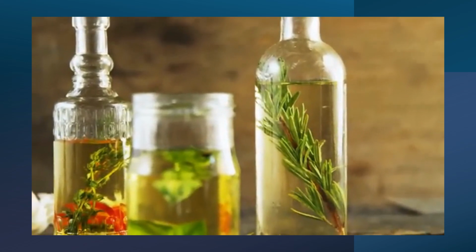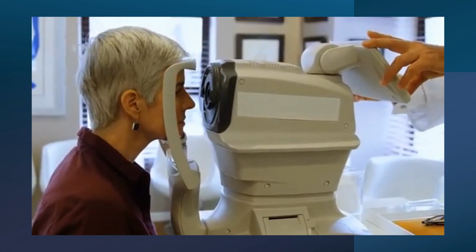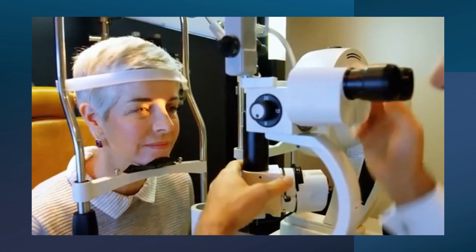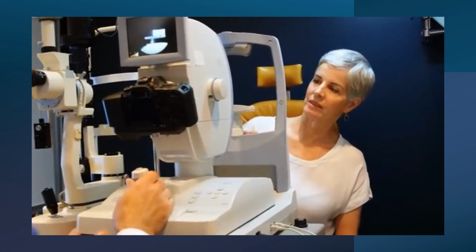Now, I know we've been talking a lot about natural methods, but let's not forget the importance of regular eye checkups. Dr. O'Neill emphasizes this point, noting that conditions like glaucoma can develop without noticeable symptoms. Comprehensive eye exams can catch these conditions early when they're most treatable.